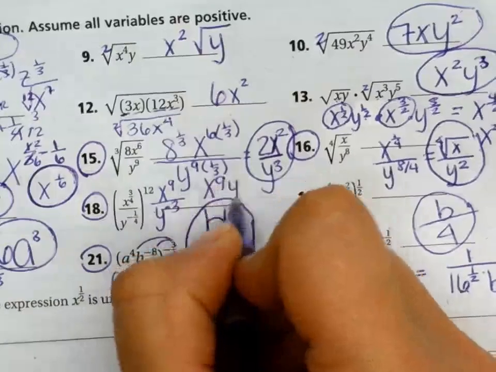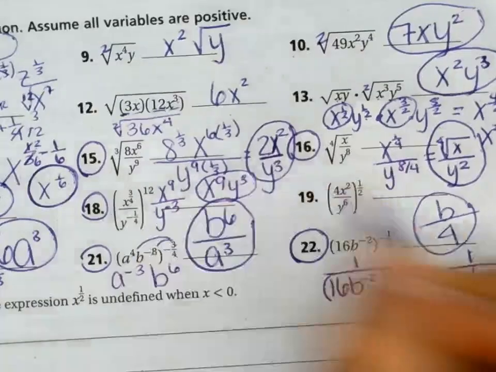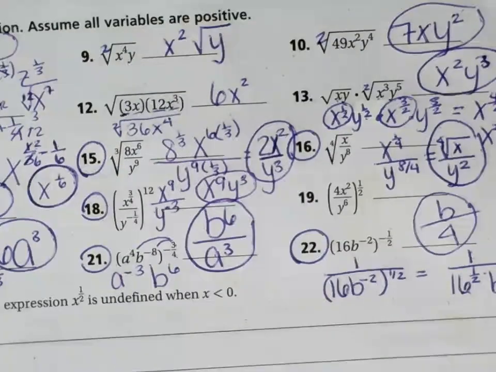So it's going to be x to the 9th, y to the 3rd. Is this making sense? Starting to click? You have to memorize the rules.